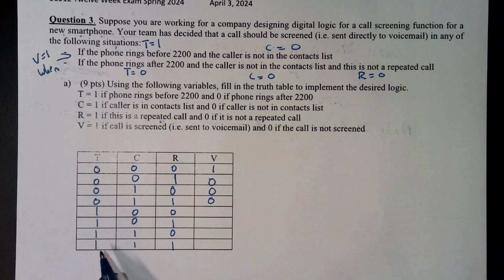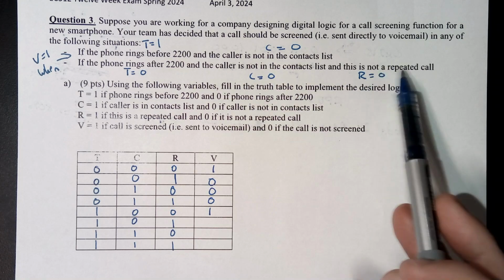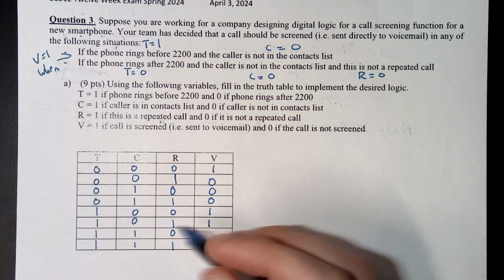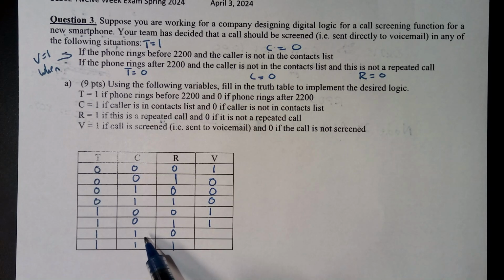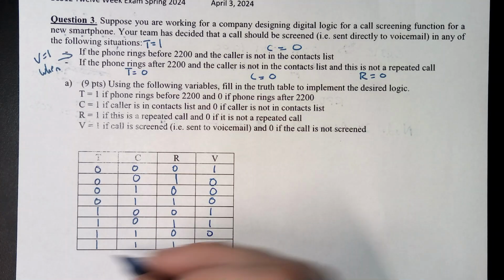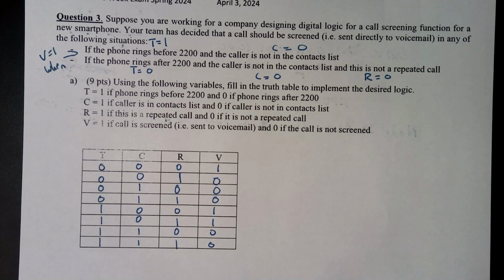Now we're before 2200. And so before 2200, caller not in the contacts list. Well, that's this top condition, so that's going to be a V equals 1. And you note here that we don't have the AND this is not a repeated call, so it doesn't matter what that changes to. This is also just going to be filtered. And then for these, this is in the contacts list, so not filtered, and is in the contacts list, so not filtered. So that's our truth table. That's all we need to do: just follow the logic in English and translate that to binary variables.